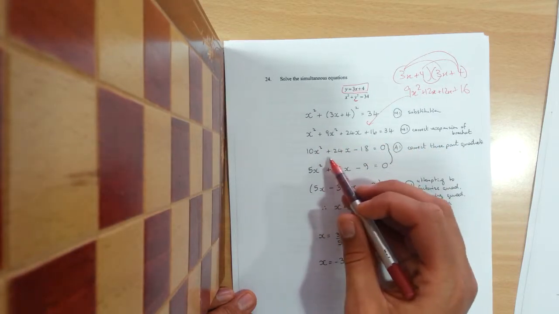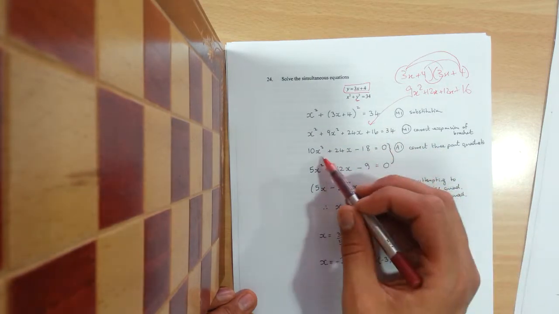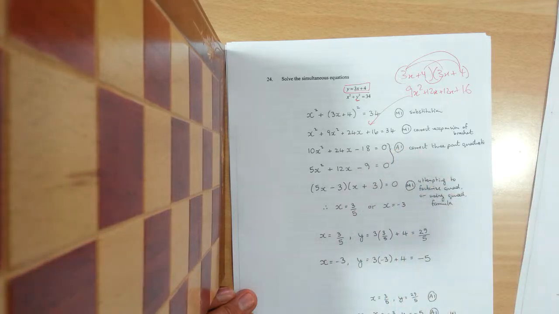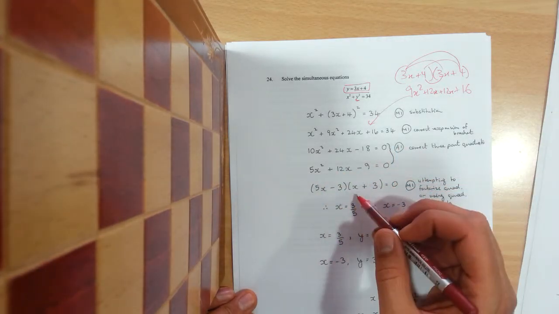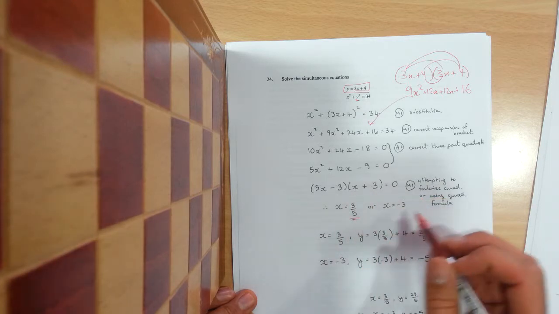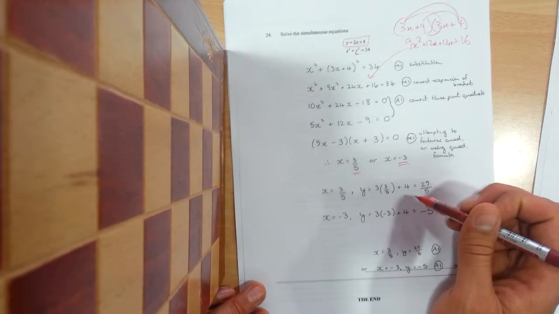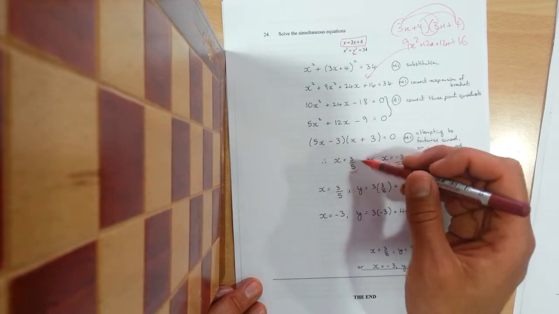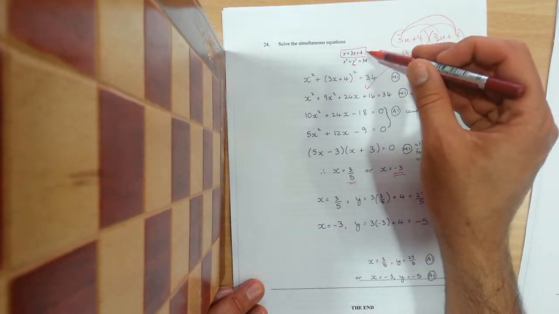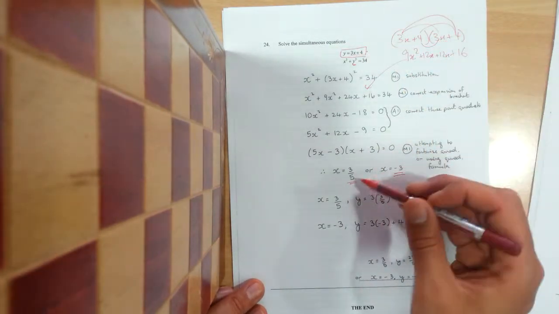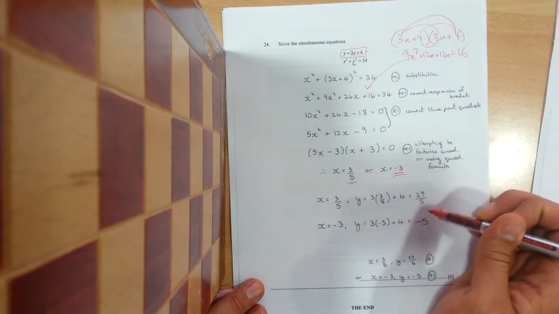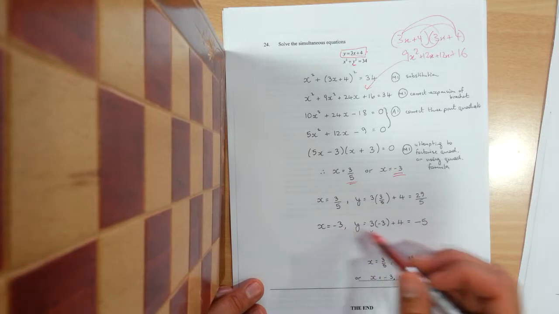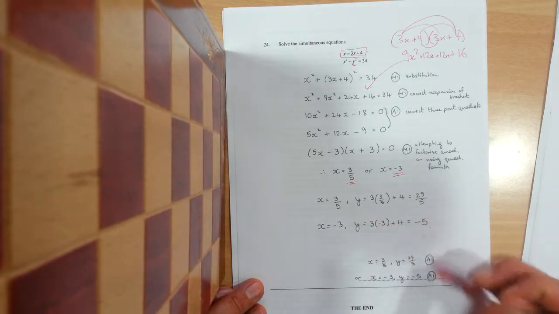Add the other x squared to get 10x squared. Bring the 34 over, 10x squared plus 24x minus 18 equals 0. Divide by 2. That's the only way you can simplify it, 5x squared plus 12x minus 9. And then factorize or use the formula, you get x is 3/5 or x is minus 3. Then you want to work out what y is. So the easiest thing to do is to plug it into the linear one, this one here. y is 3 lots of x plus 4. So when x is 3/5, y is 3 lots of 3/5 plus 4, which is 29/5 or 5.8. And when x is minus 3, y is 3 lots of minus 3 plus 4, which is minus 5.